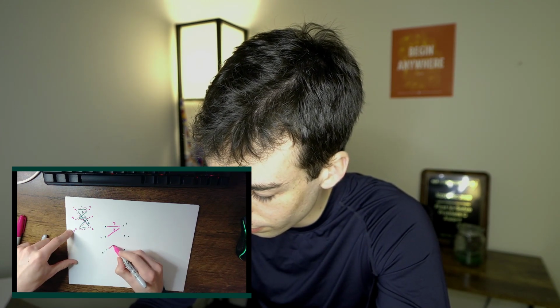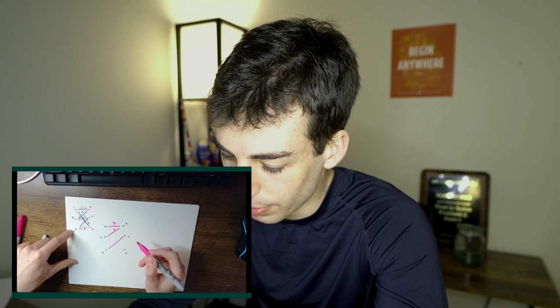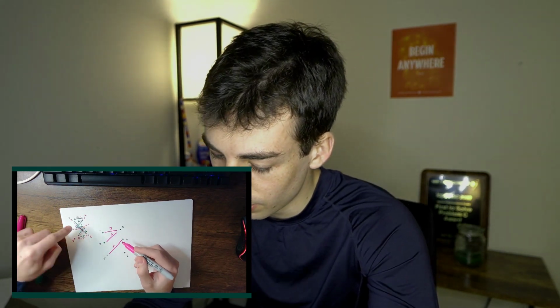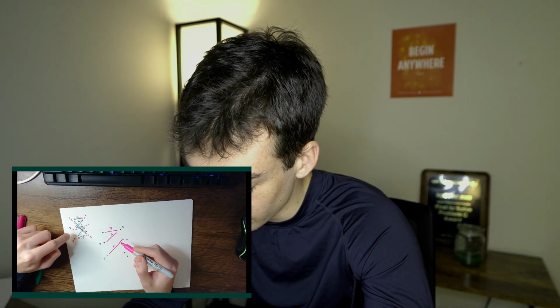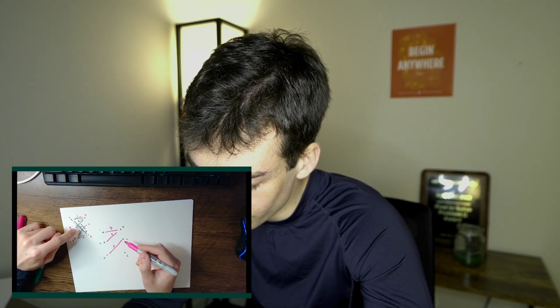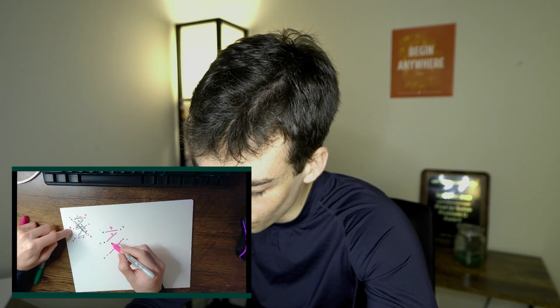Oh, yeah, 4 and 5 are connected by 5. But 3 and 4 are connected. Wait, 3 and 4 are not connected. 4 and 5, but also 4 and 3. 4 and 3 are connected by 3.